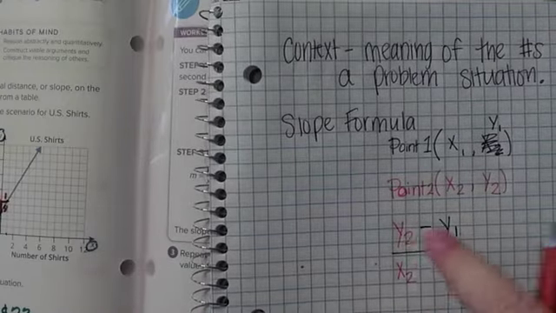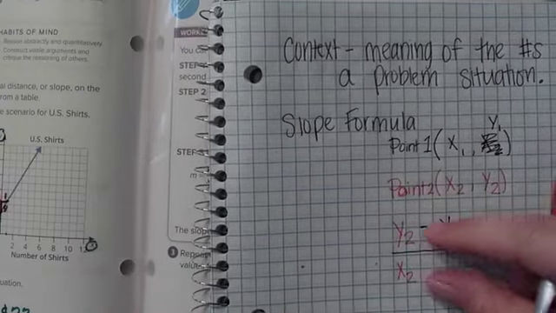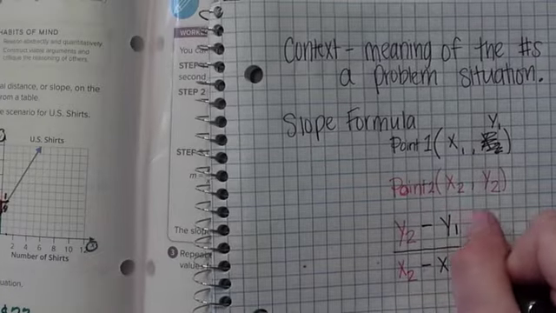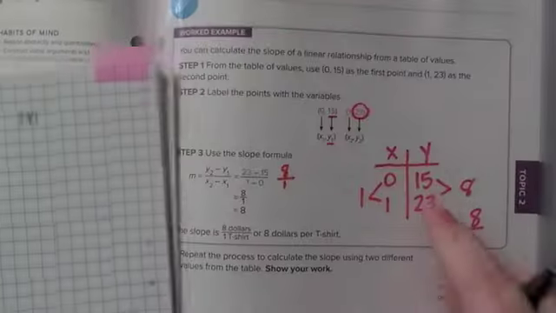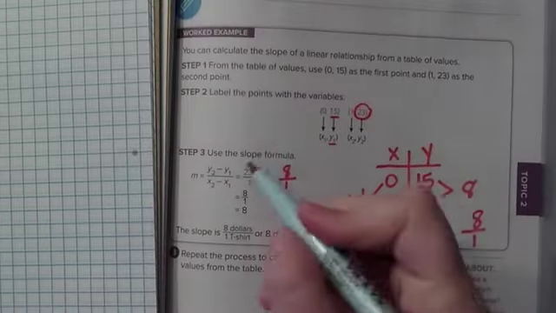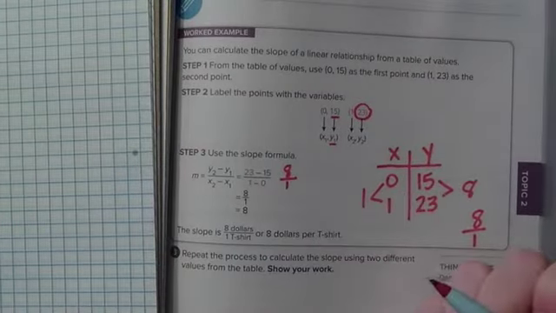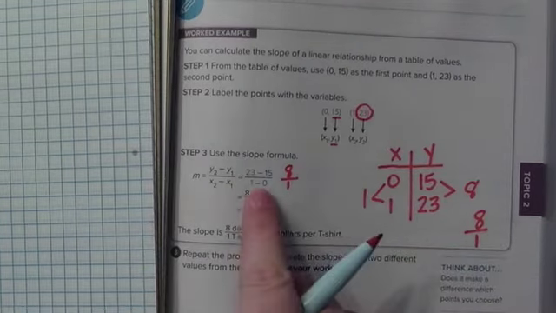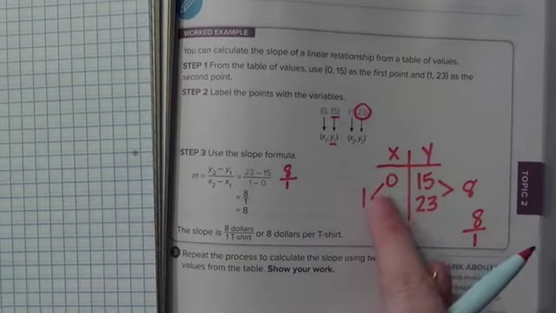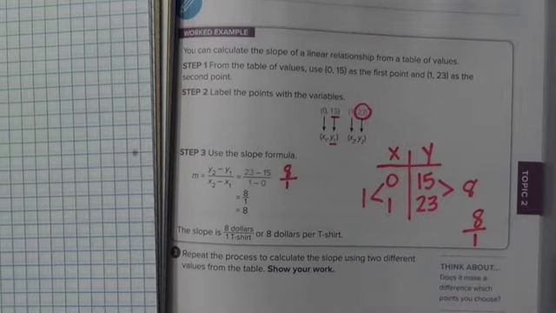So notice the second point comes first, minus the first point, which is exactly what we did here. We did 23 minus 15, which gave us 8. So it would be 23 minus 15, which also gives us 8. And then it's 1 minus 0, which is 1. So it all comes from the same thing.